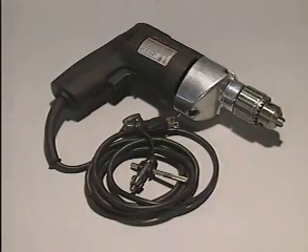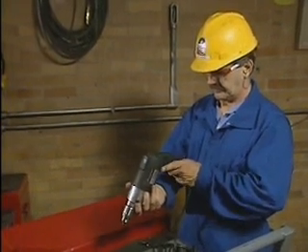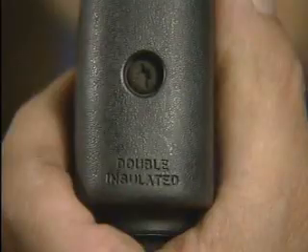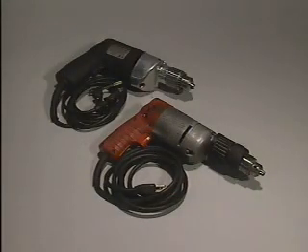Plastic casings are used for comfort as well as for insulation. Before you use any ungrounded plastic-coated tool, be sure to check the tool to make sure that it really is double insulated. Now's a good time to check your understanding of tool safety features.